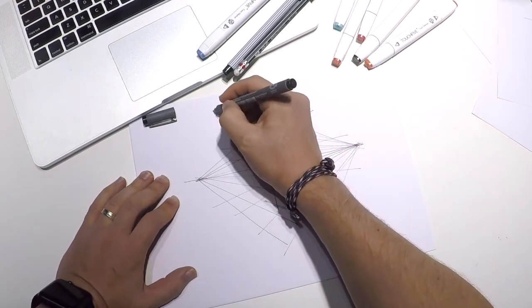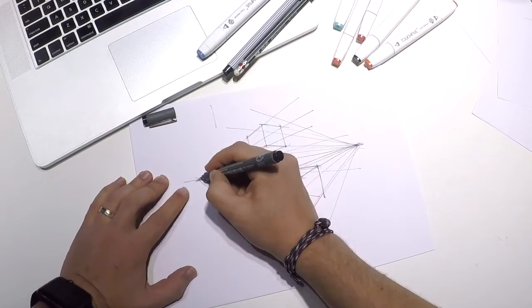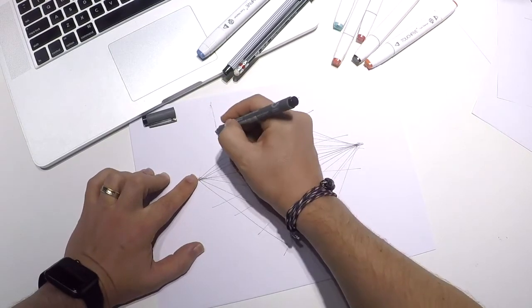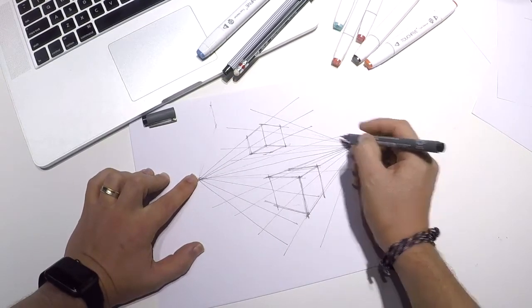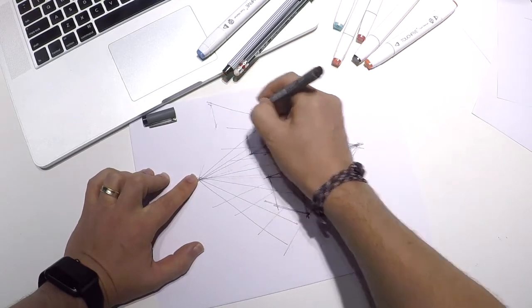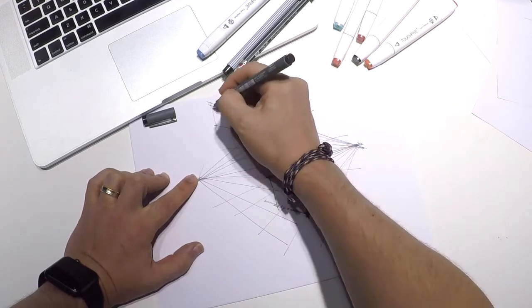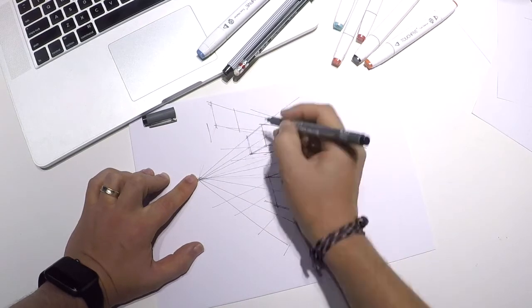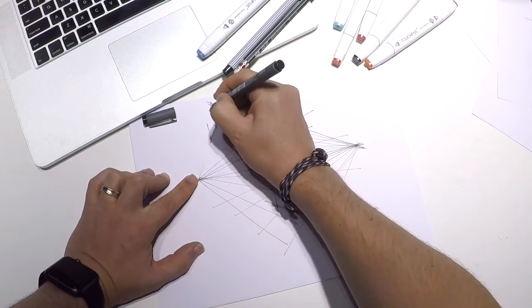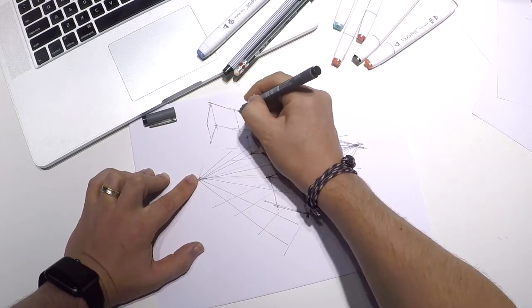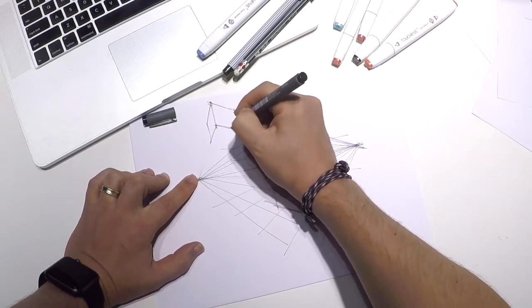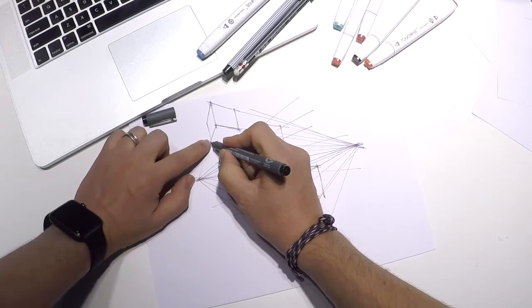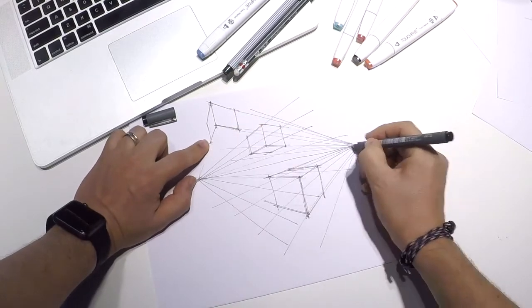It's the same as with the 1-point perspective. If you put your object above the horizontal line, you will see your object from the bottom, and if you put your object below the horizontal line, you will see the normal position of the object, looking on top.